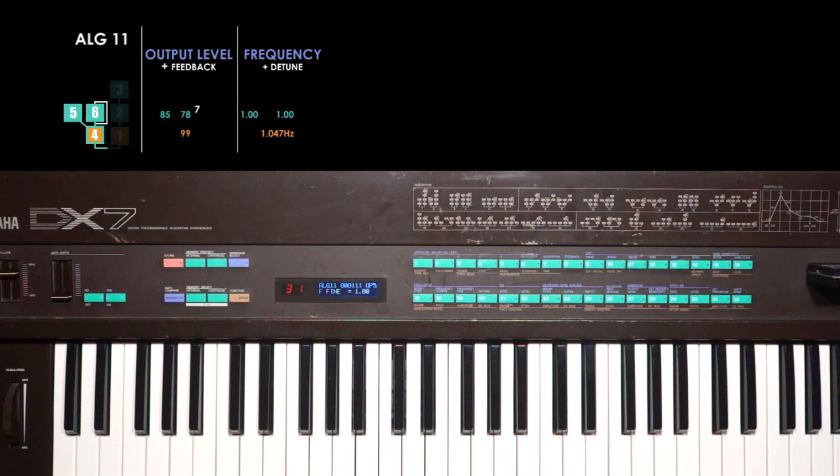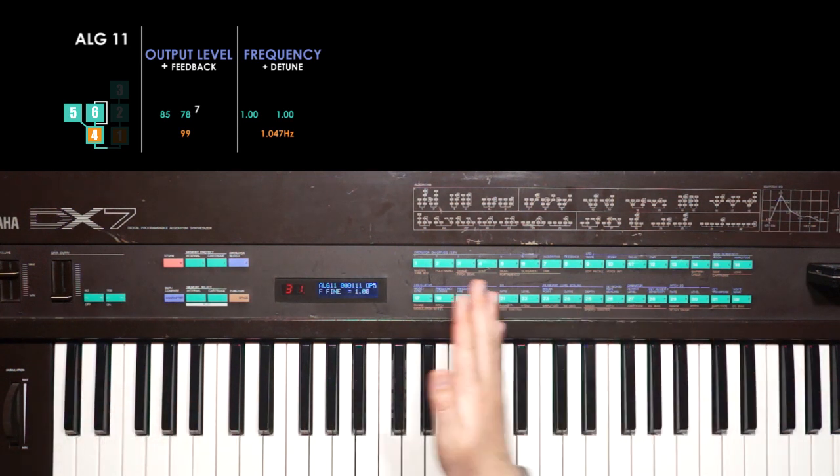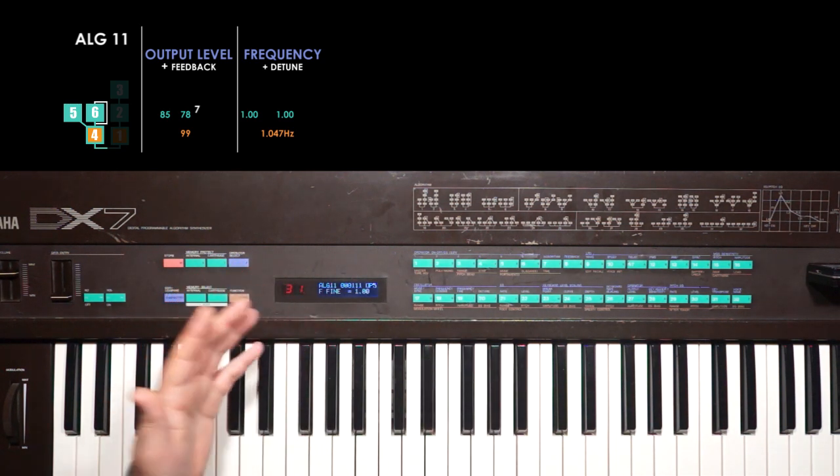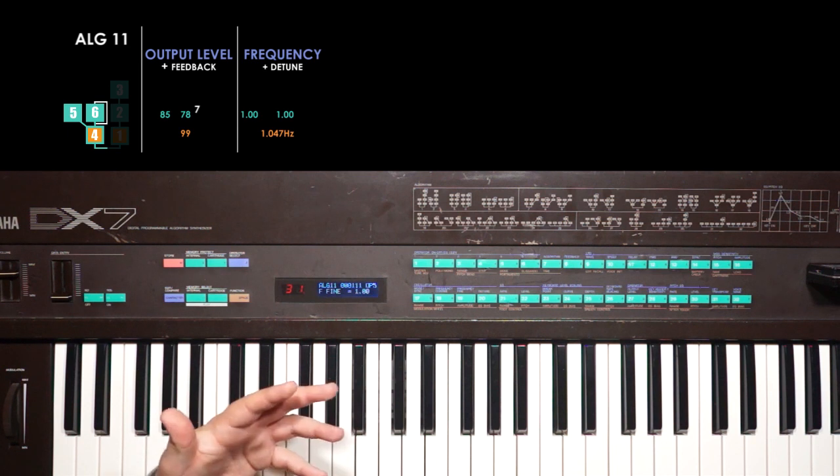So what's going on here? Why have I set it this way? What I've set in frequency mode, anywhere between 1 Hz and 10 Hz, we get a really slow fluctuation in pitch. And so I'm using that to control the drift of the pitch to make it sound more analog.